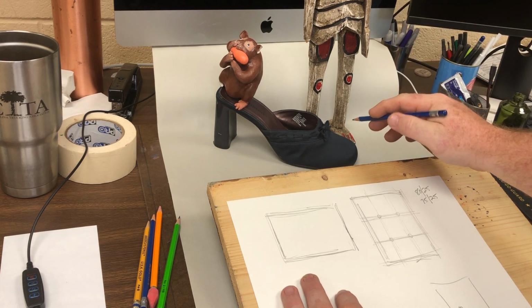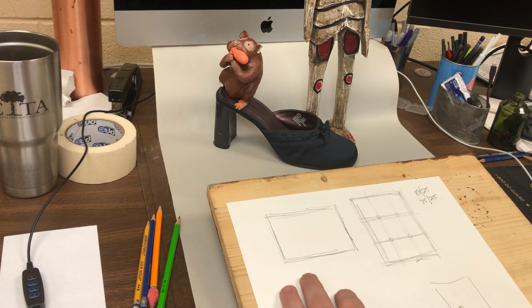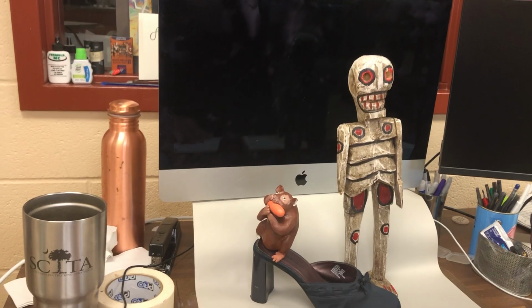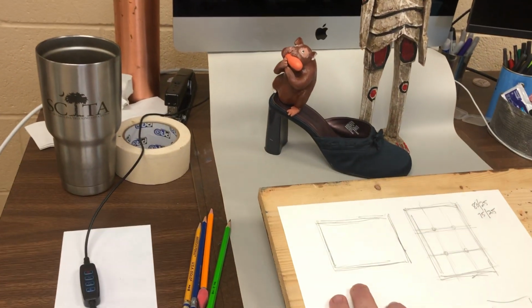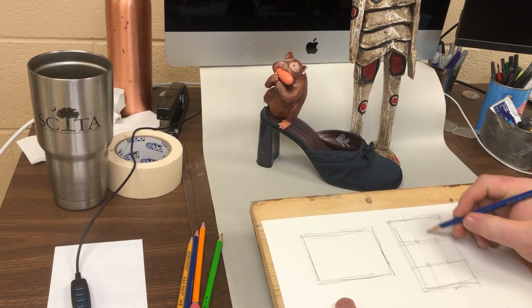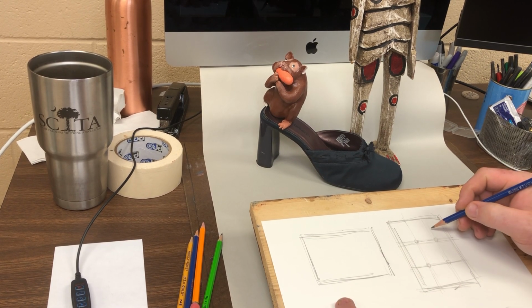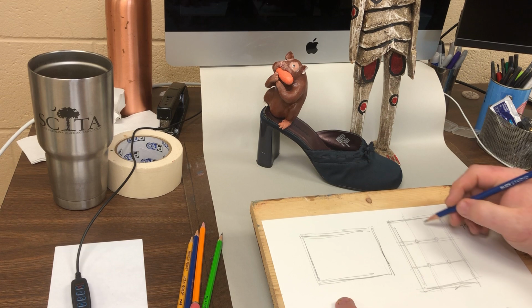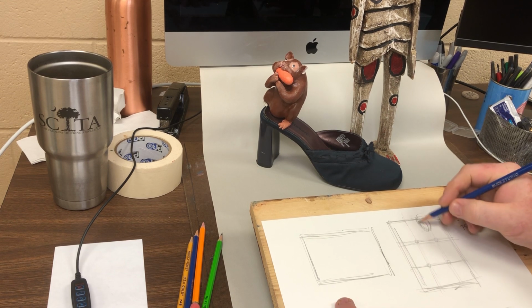This skull character here, I'll kind of tip it up a little bit so you can see him better. The skull character would be a good element to go along that line. He's pretty tall. And for a thumbnail, I don't need to worry about making a perfect sketch.